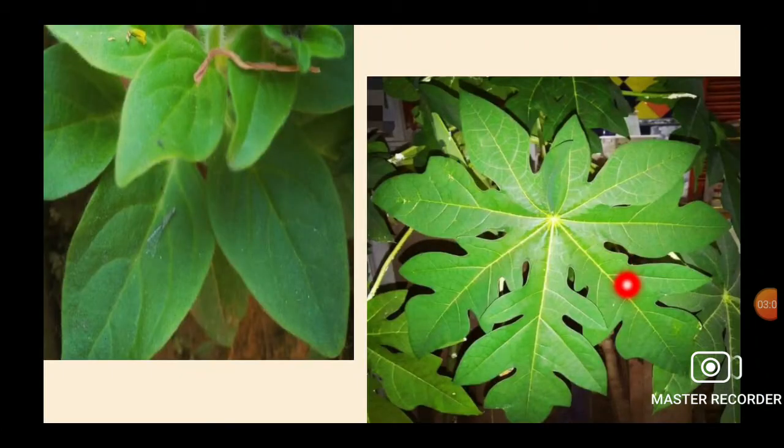For example, here we can see this is a very different shape of a leaf. This is a papaya leaf, right? But again we can see that there are midribs, and from the midribs arise secondary veins as well.